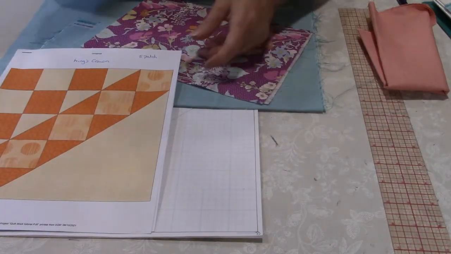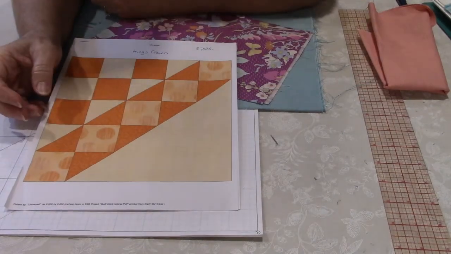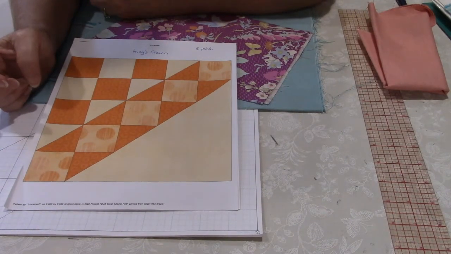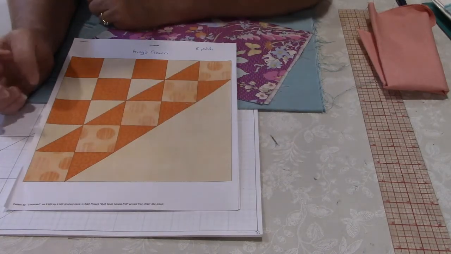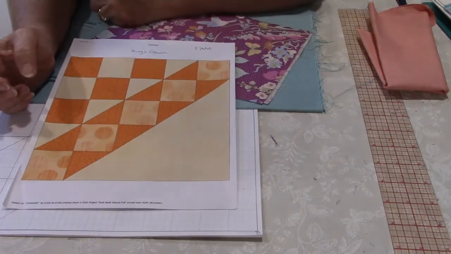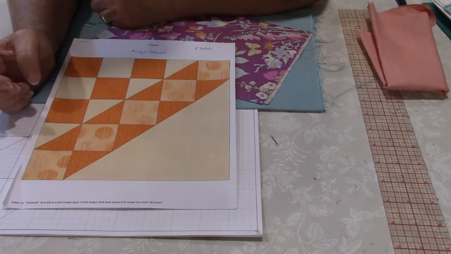If you've been following along with the tutorials on drafting, you will know how already to make your templates and everything. So go ahead and make your templates. We'll do some cutting and some marking and sewing, because it's a little different to sew this kind of block together than what we did on the previous blocks. Okay. So I will see you next time, and we'll be a little further along with this.